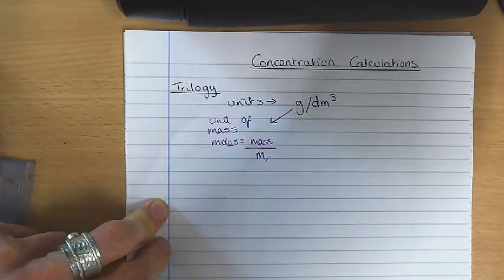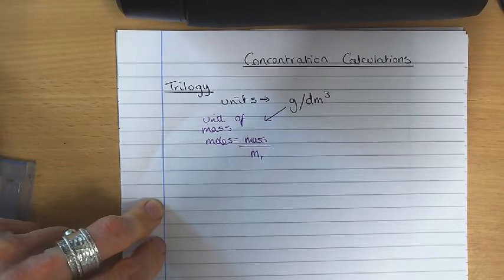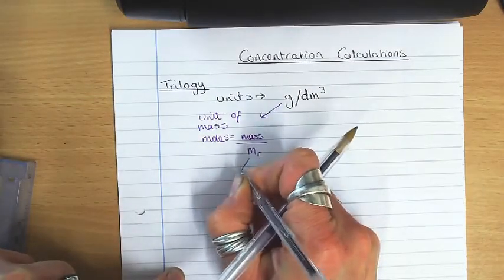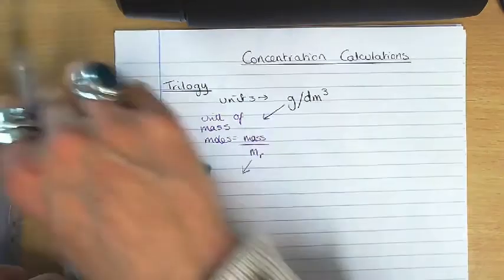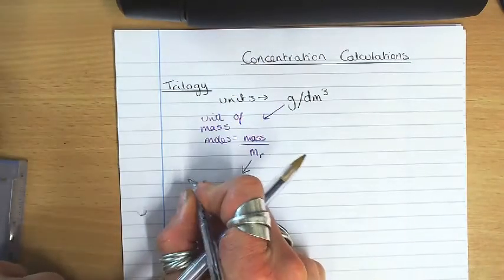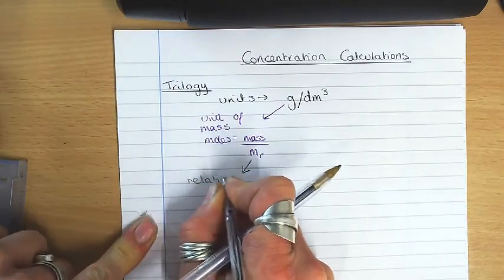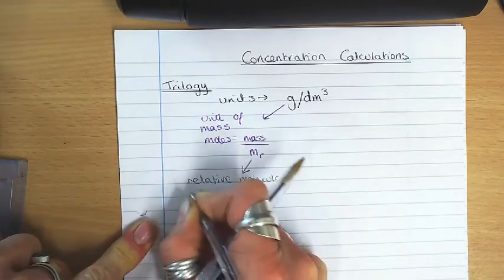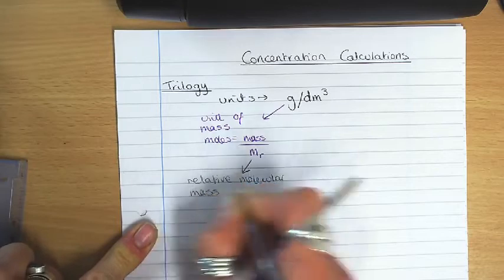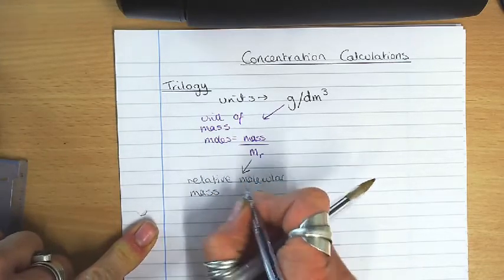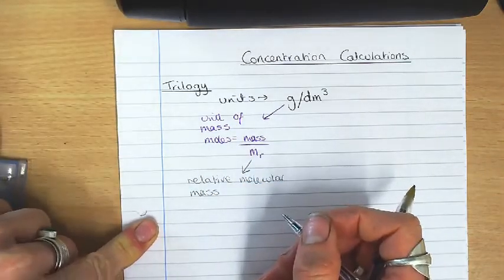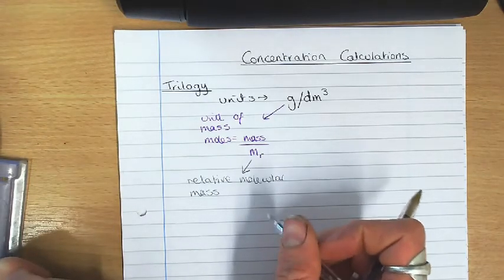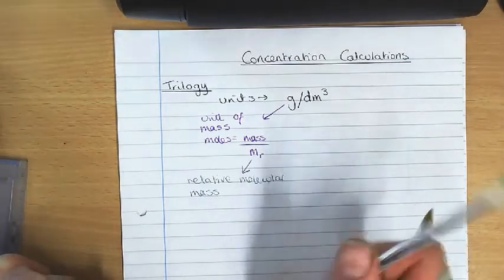The MR is the relative molecular mass, and it's found by adding up the mass of all of the individual atoms in the compound.